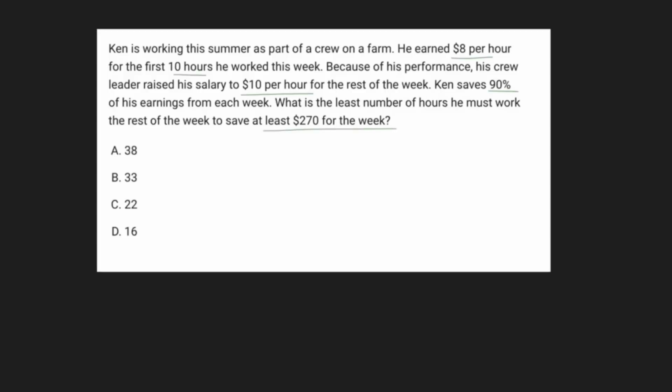So first off, let's just set up our inequality. He needs to save at least $270. So he can save more than 270, but he needs to save at least 270. So greater than or equal to, and then his savings, it says right here, he saves only 90% of whatever he earns.